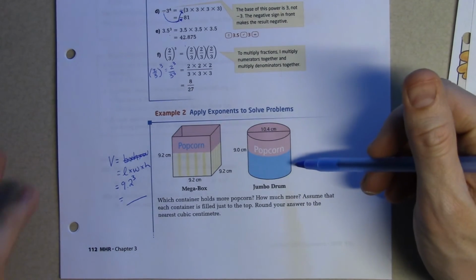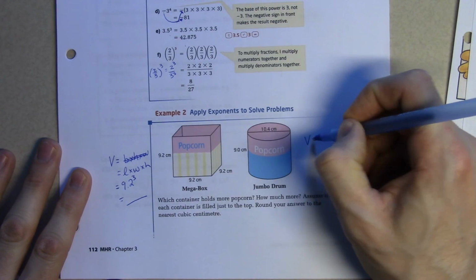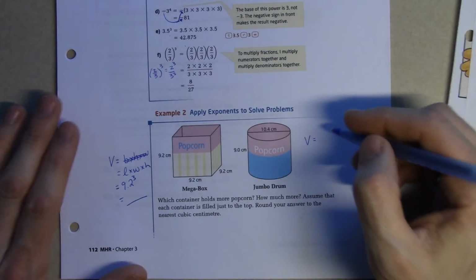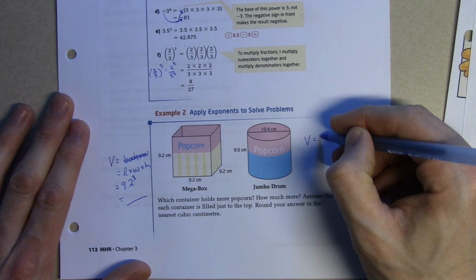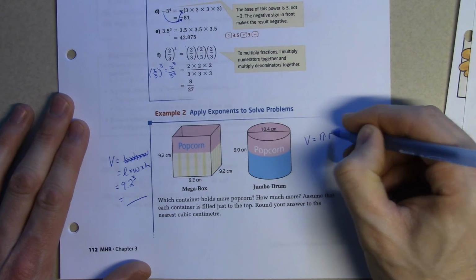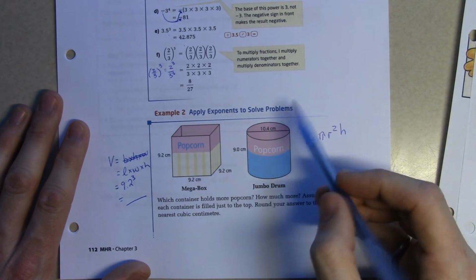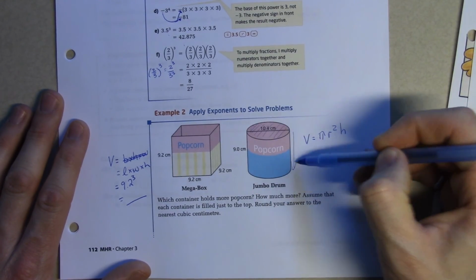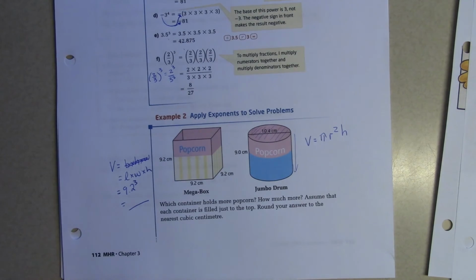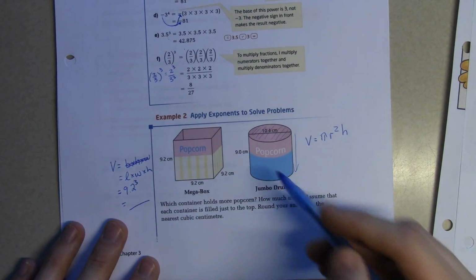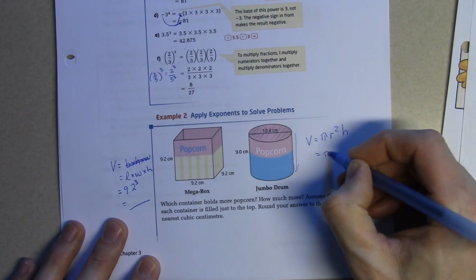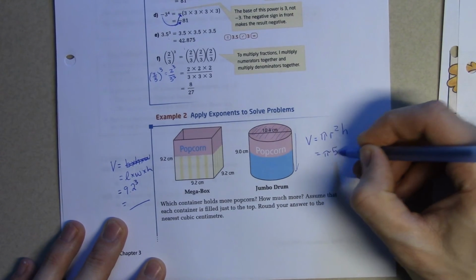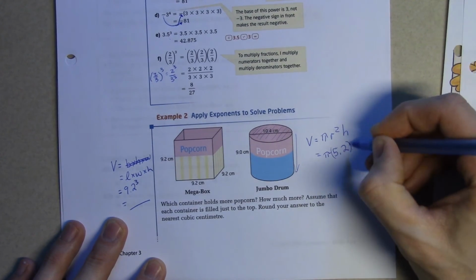For a cylinder, who knows the equation for the volume of a cylinder? Salvatore? Pi r squared times height. Very good, yeah. So it's just the area of the circle, which we know is pi r squared, times that height. That's how you get the volume of a cylinder. So again, we would use these dimensions. The radius here is going to be 5.2 because it's half of the diameter.